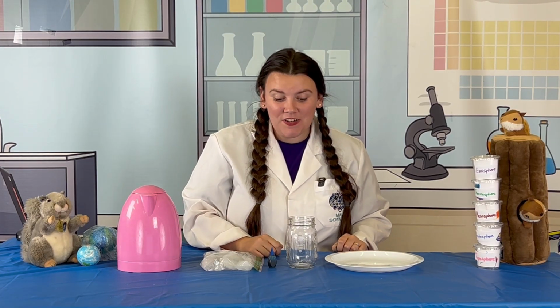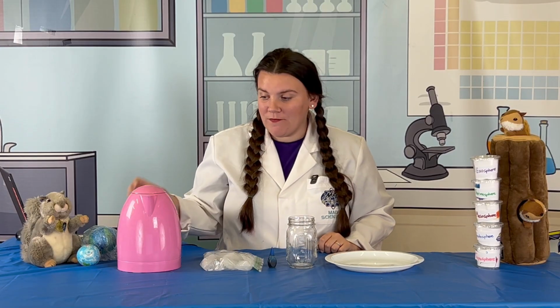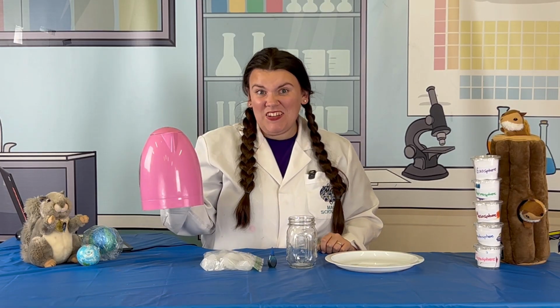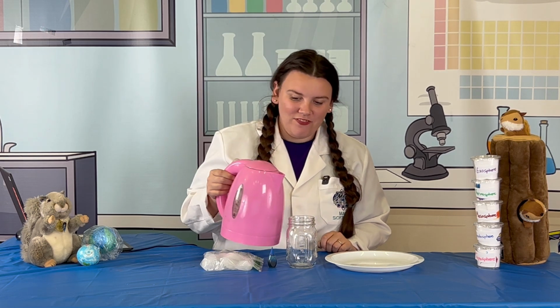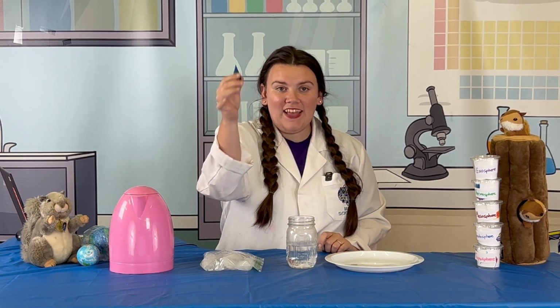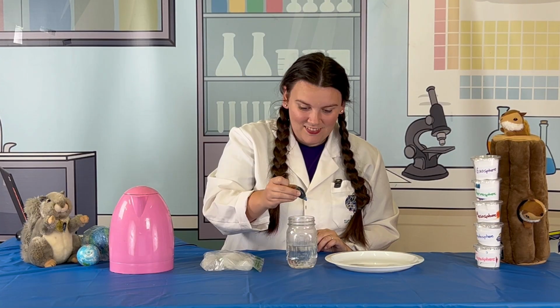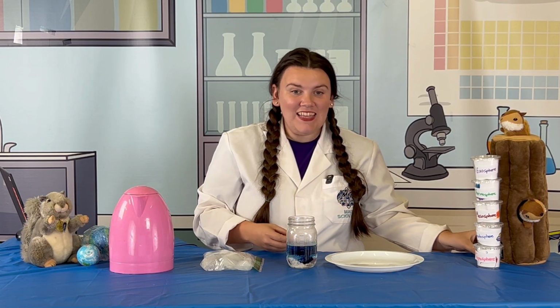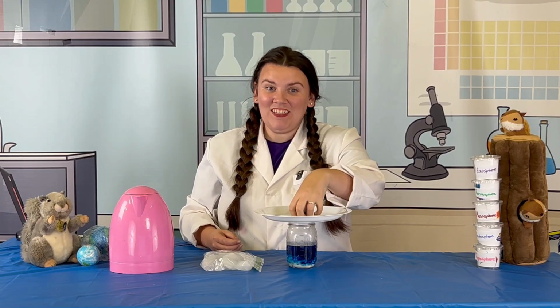So the first thing we're gonna do is fill our jar halfway full of hot water. And remember, if you're messing with something like hot water, to have an adult or wear some gloves as well. Now what we're gonna do is add a few drops of food coloring into the jar. And now let's add the plate on top and put the ice on top of the plate.